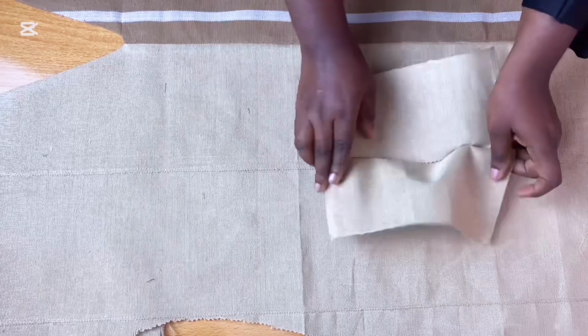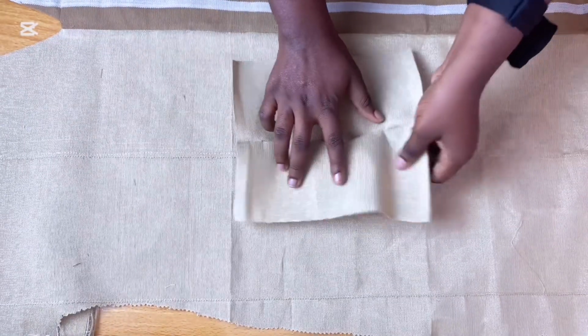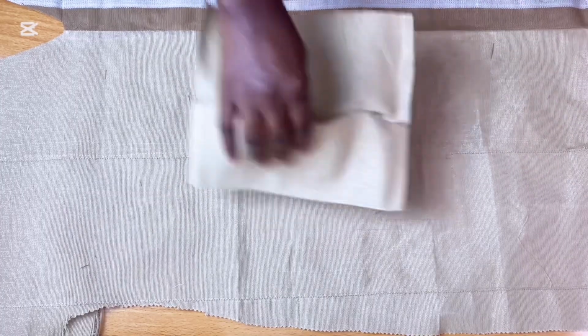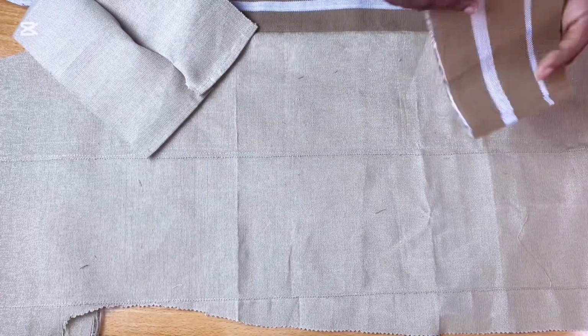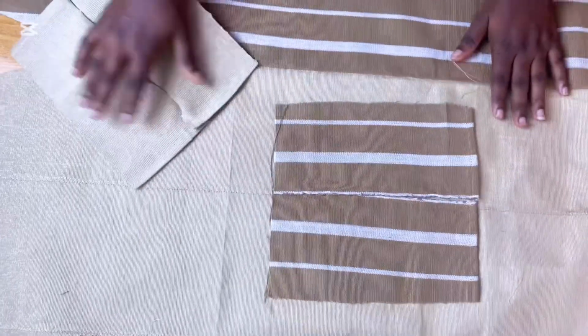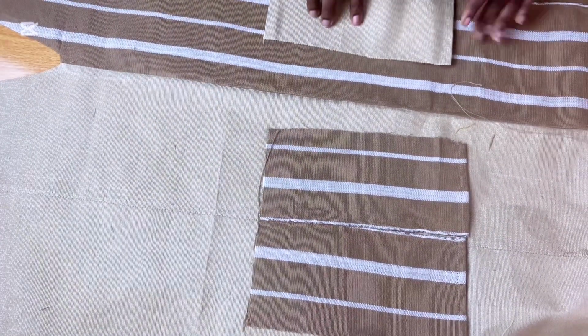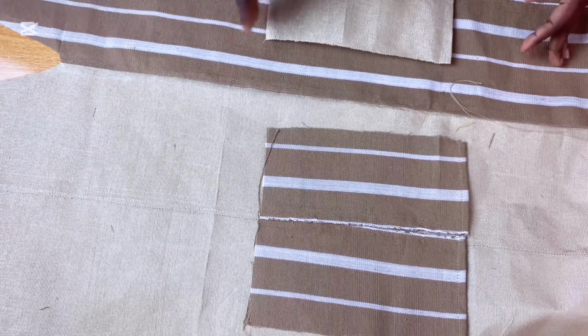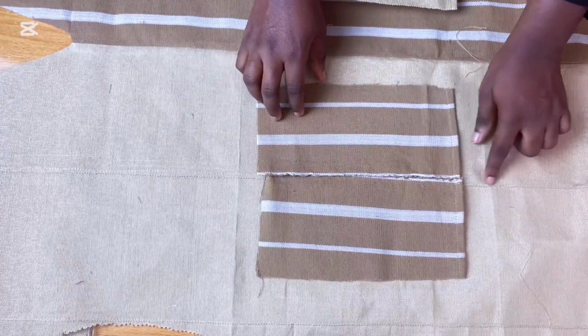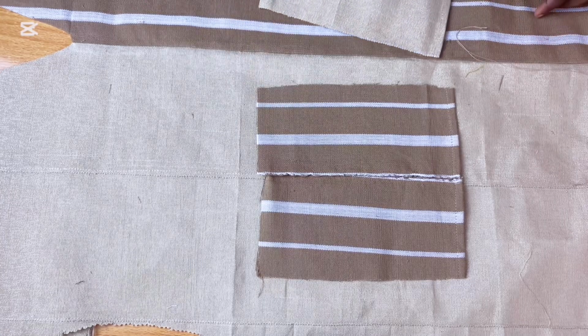For the pocket, take the two different fabrics and place them opposite each other. Okay, so the stripe is for the plain, while the plain is for the stripe, and you are going to now stitch them round. Okay, so you stitch and leave an opening. So try to figure out the part you want the pocket to be, if you want it higher or if you want it lower. It all depends on your choice or the choice of your client.